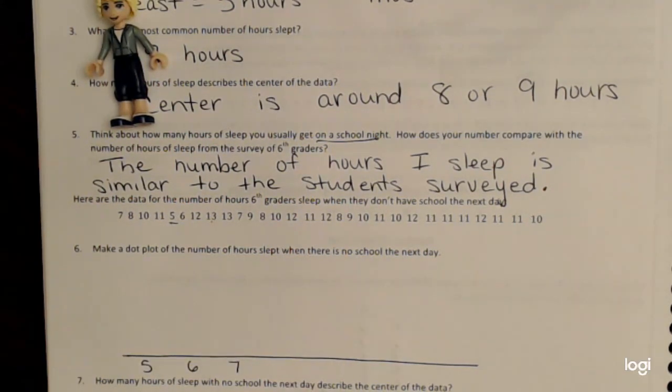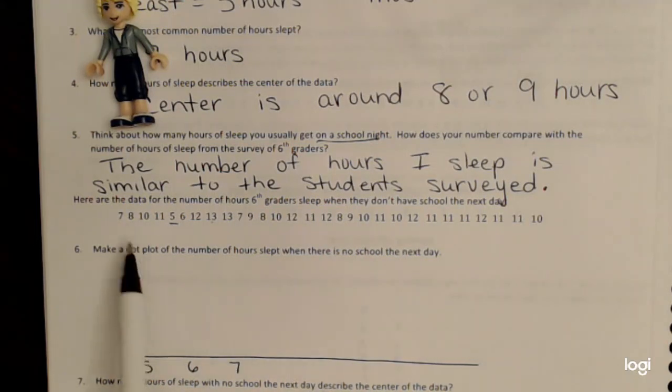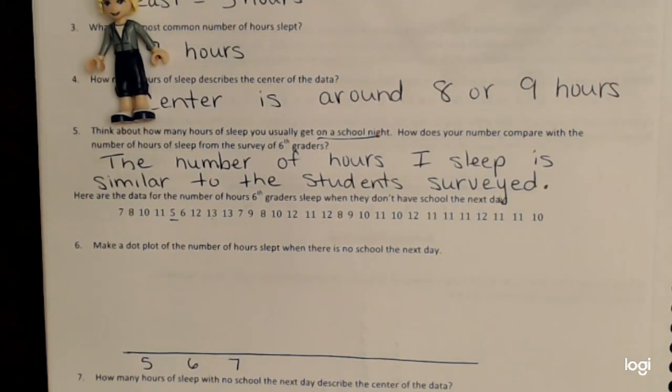So I'm going to go ahead and ask you to pause your video, and I'm going to ask you to go ahead and make a dot plot. Finish counting your numbers here and go ahead and put dots for all of these. When you're finished, you can press play on your video and see if you did it correctly.